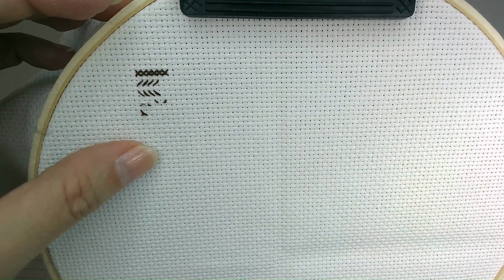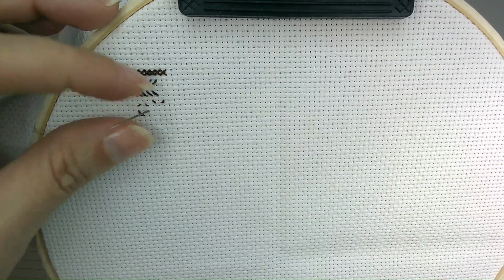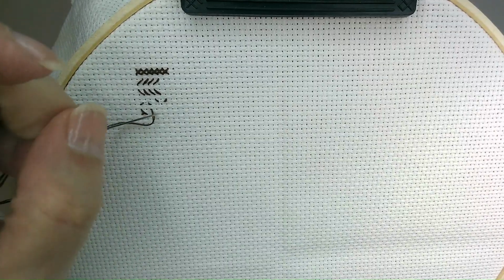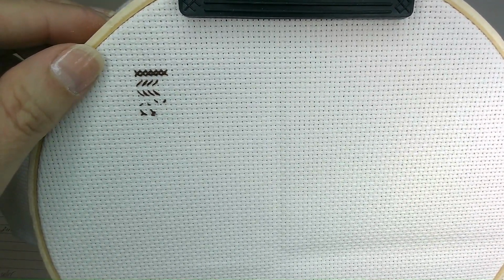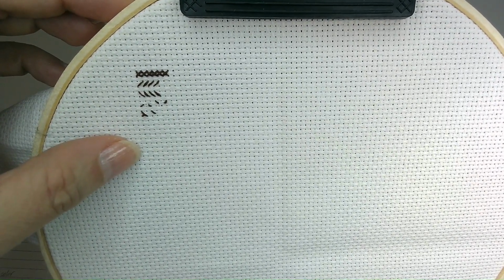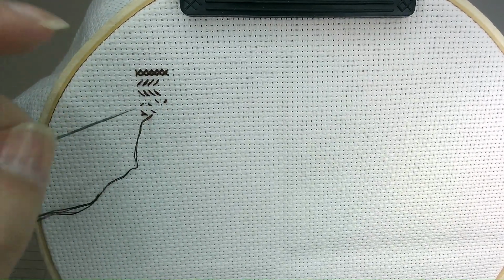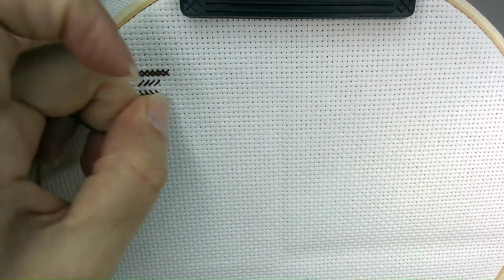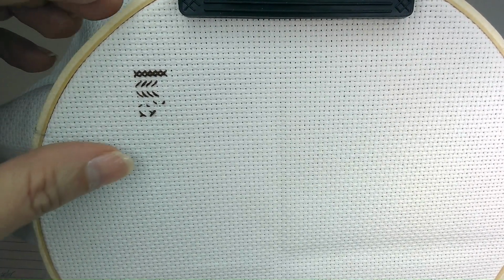These can also face in any direction, and can be done in more than one color. You'll have to look on your pattern and make sure you pay attention to where your fractional stitches are.